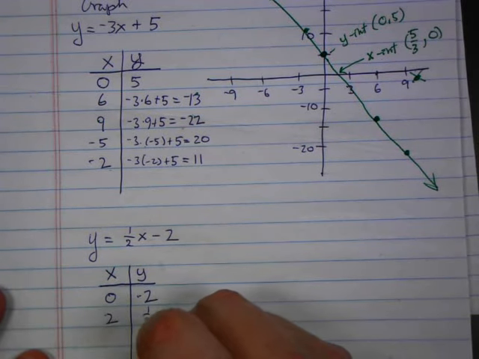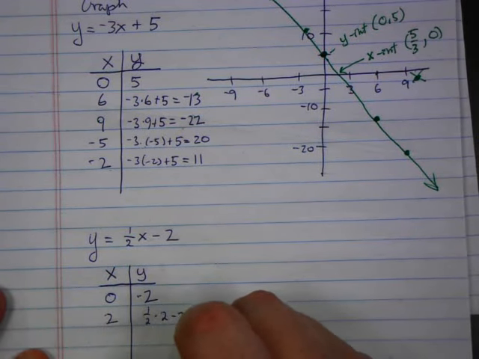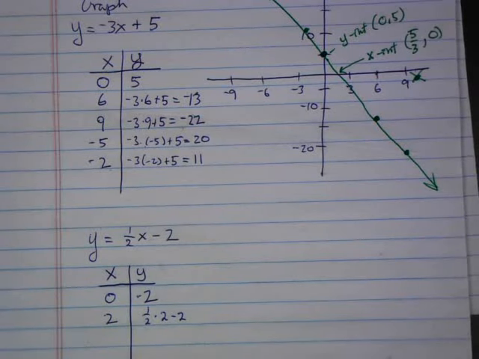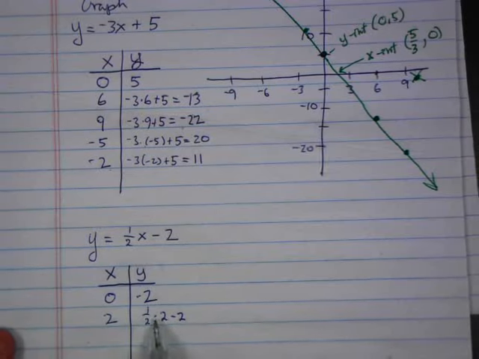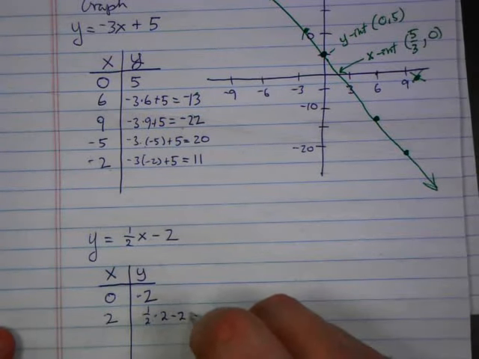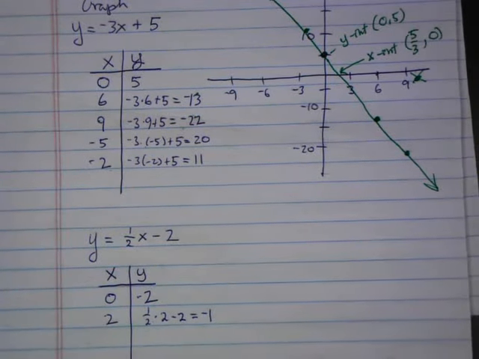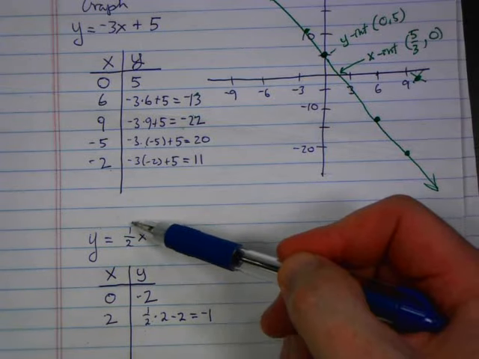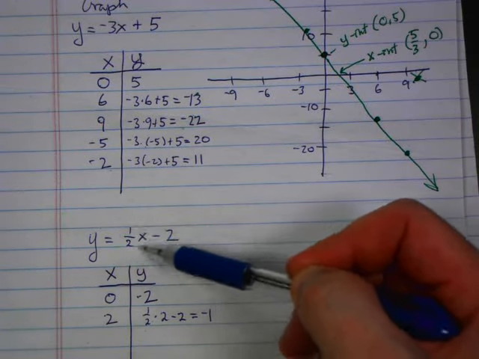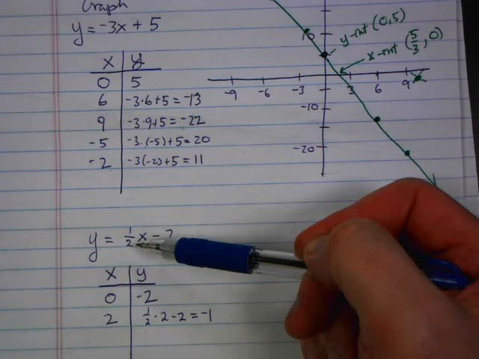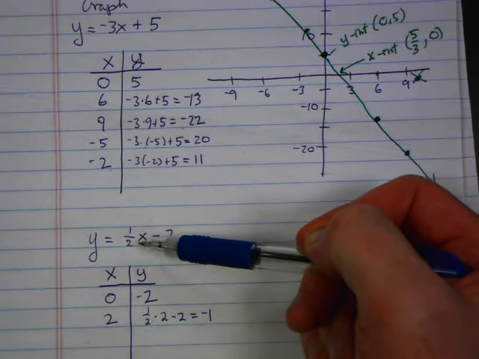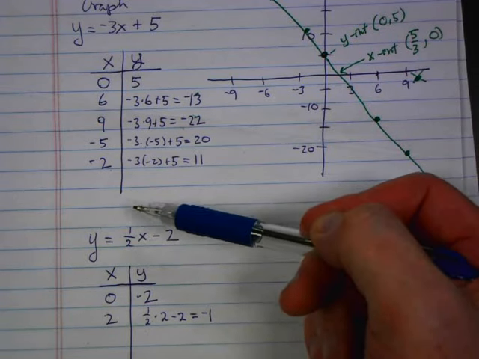Because, what's 1/2 times 2? 1. Yeah, 1/2 times 2, the fraction goes away, doesn't it? 1/2 times 2 is 1. And then 1 minus 2? Negative 1. So when you have a fraction here, you have to be clever about the numbers that you pick. You want to pick numbers that make this fraction go away.